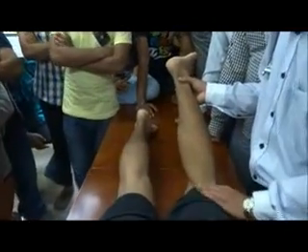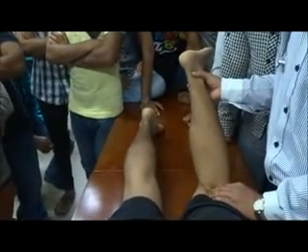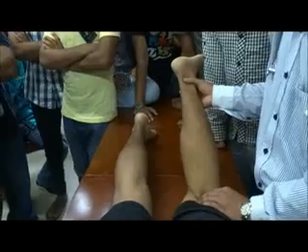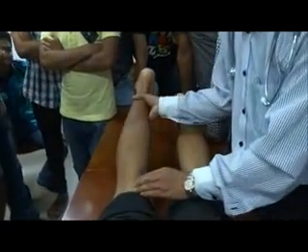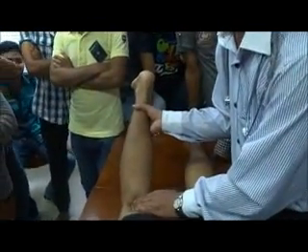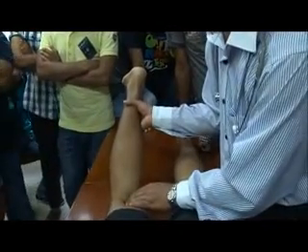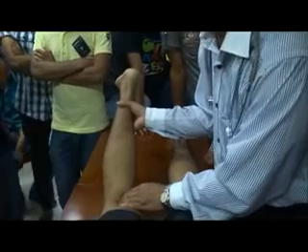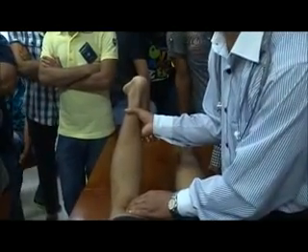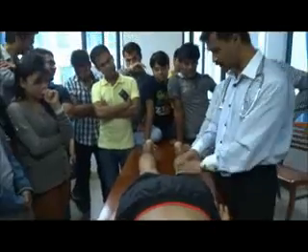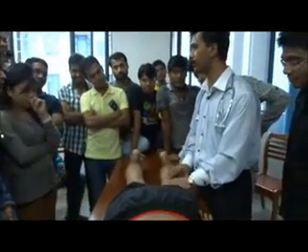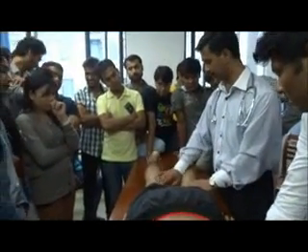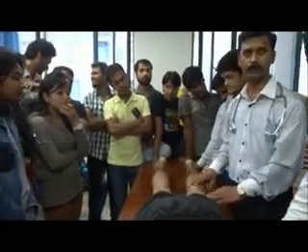You can place your hand here and then check the pulse. So like this way you can check. This popliteal pulse you can also check from here by palpating the area of the popliteal fossa.